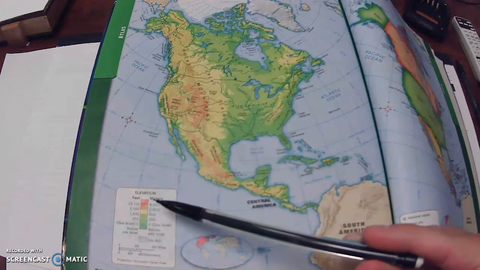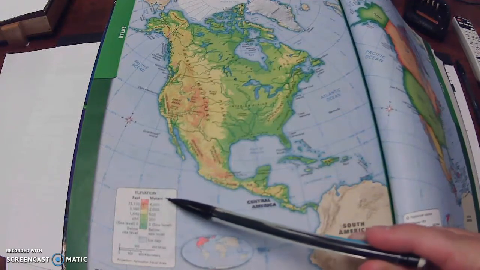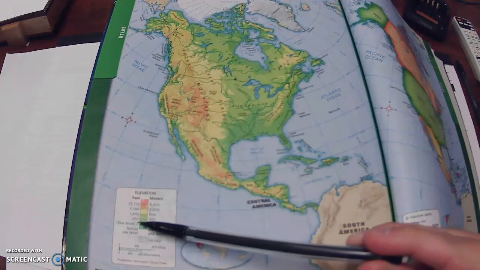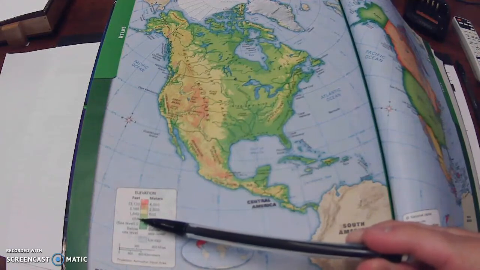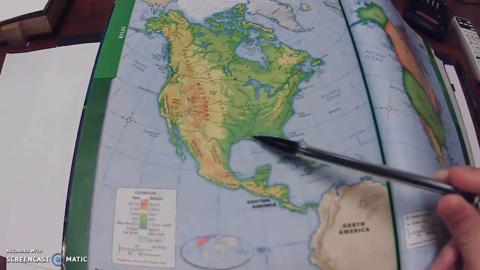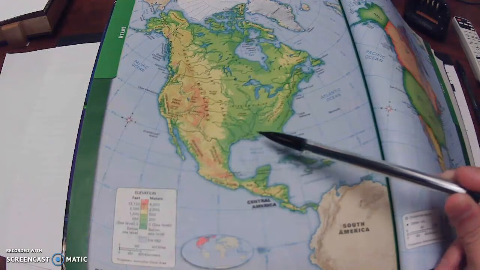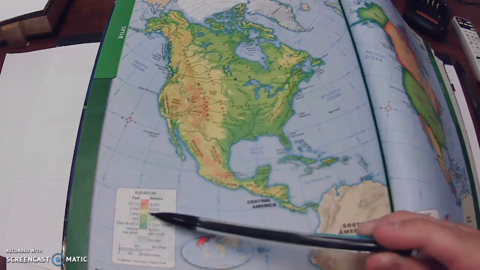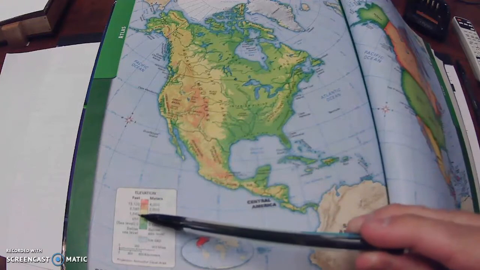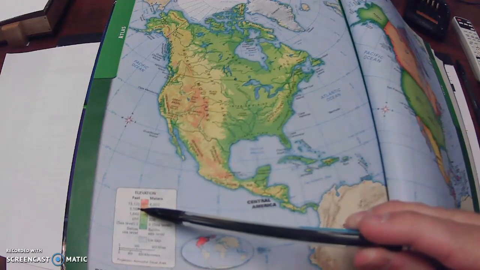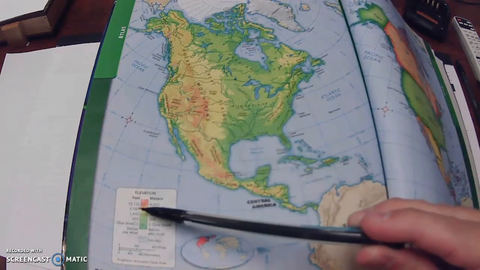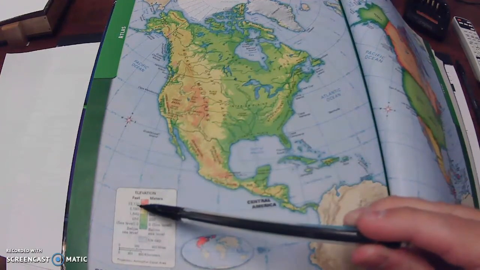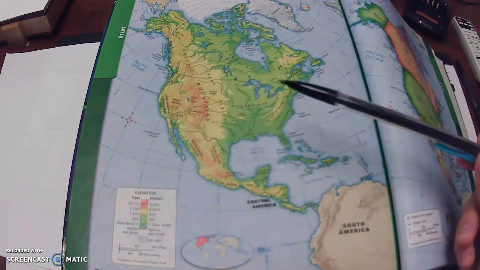Now looking at the key, it gives us elevation in feet, and it also gives it to us in meters. Sea level at 0 feet and up to 656 feet is going to be this kind of lighter green color. So basically the green color you see around the coast, because that's where the land meets the water. As we get up between 656 and 1,640 feet, it turns into a lighter green. From 1,640 feet to 6,560 feet, it turns yellow. From 6,560 to 13,120 feet, it starts to turn orange. And anything above 13,120 feet is red.